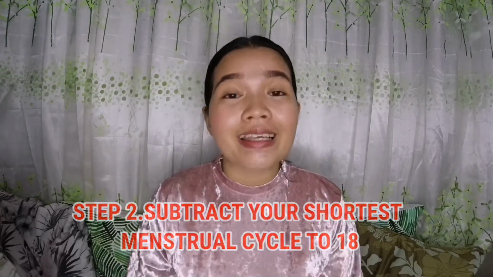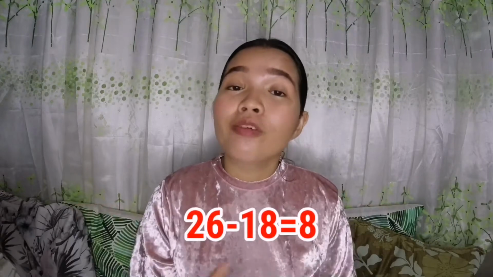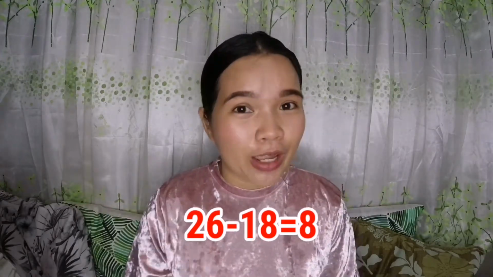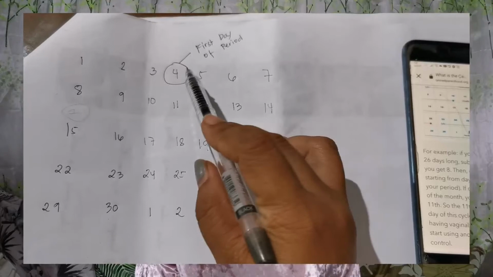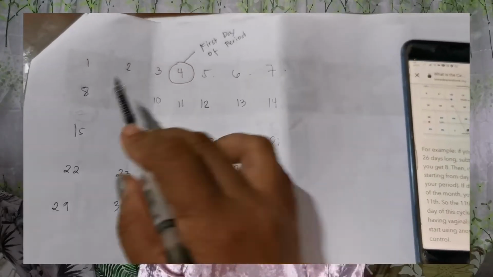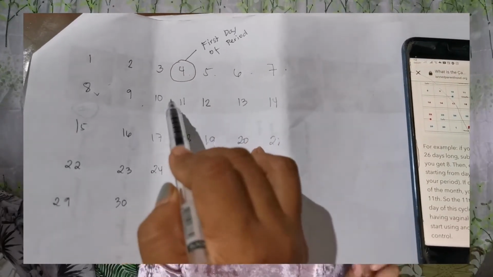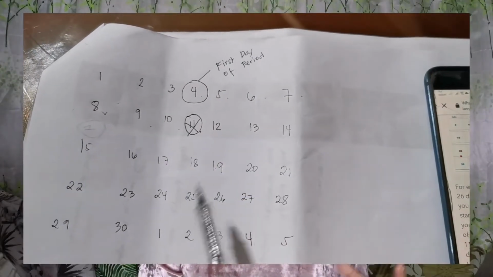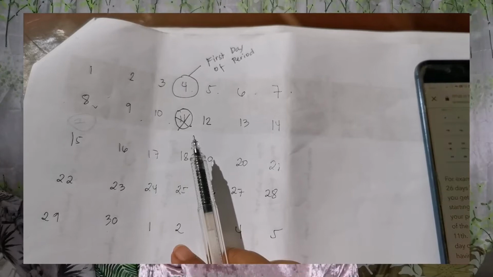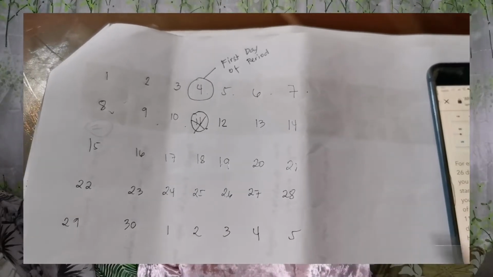26 minus 18 is equal to 8. So you have to count 8 days from day 1. From the date of your first menstruation, consider it as number 1 and then count up to 8. So if day 1 was on the 4th of the month, then you'll mark X on the 11th. So the 11th is your first fertile day of this cycle, and you should stop having vaginal sex on this day or start using another method of birth control.